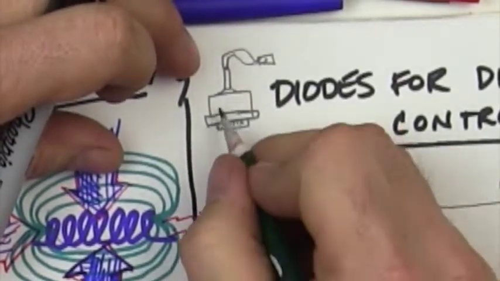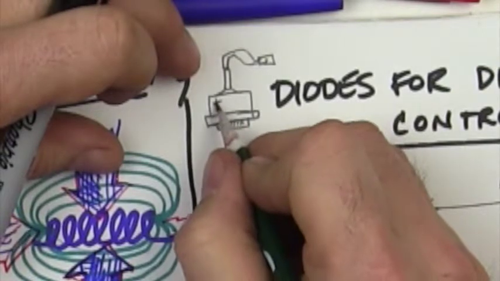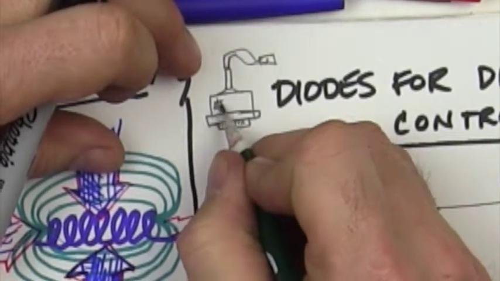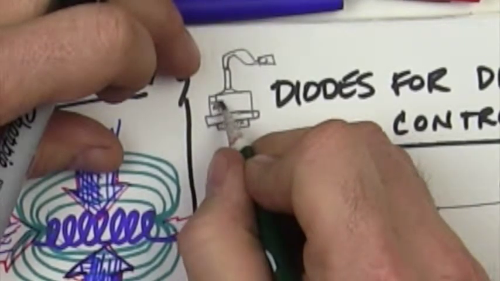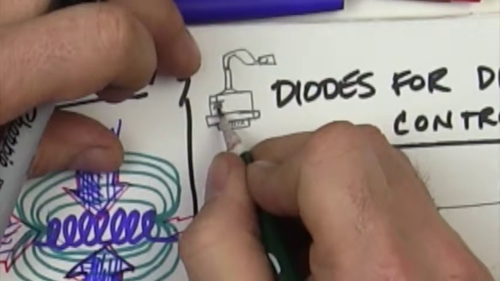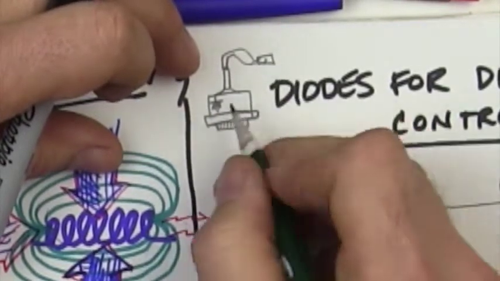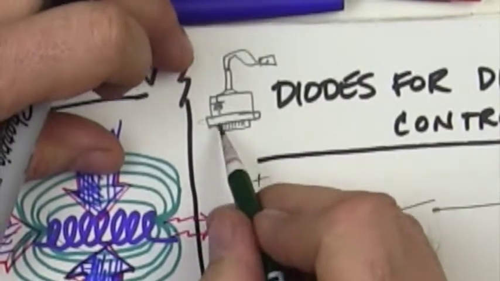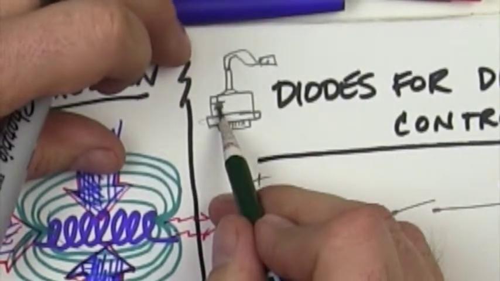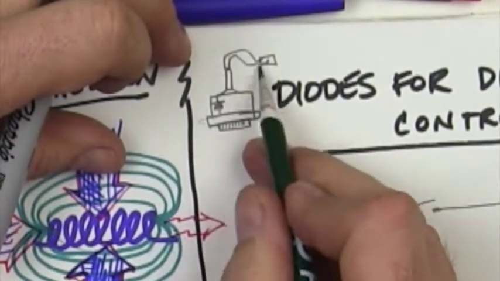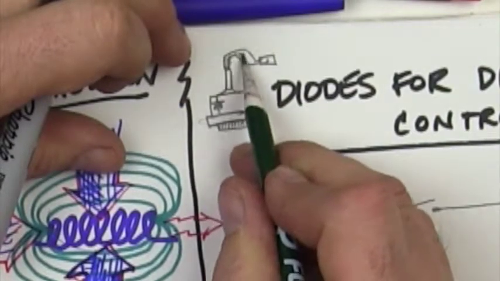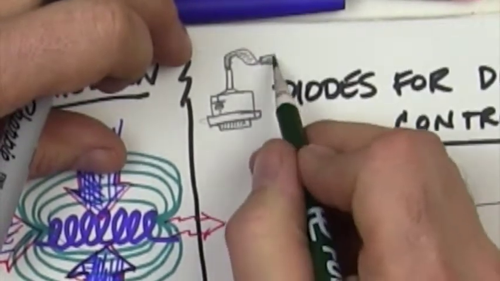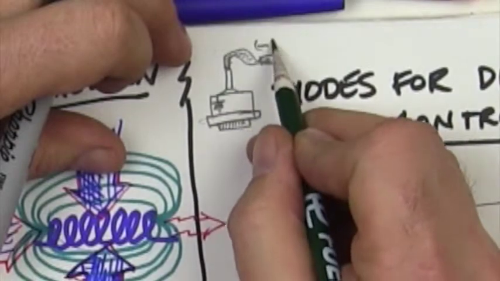Okay, and they'll have a little diode symbol on the side, maybe, maybe not. Okay, this is a positively constructed, negative. This is a negatively constructed diode because the little lead here is negative. Okay, because that's how they do it.